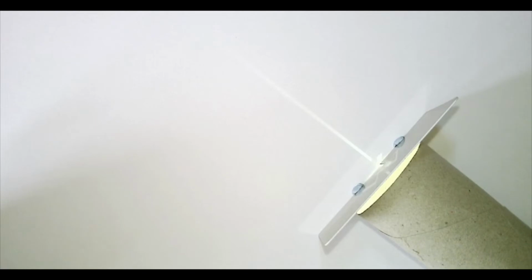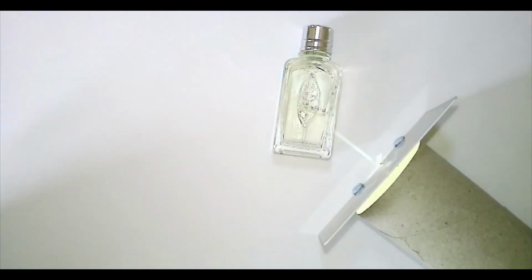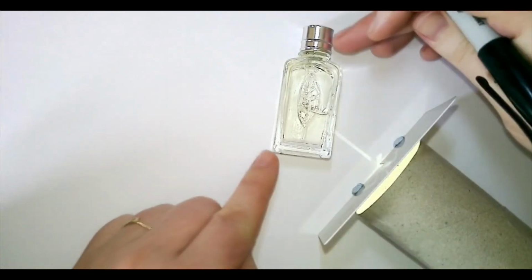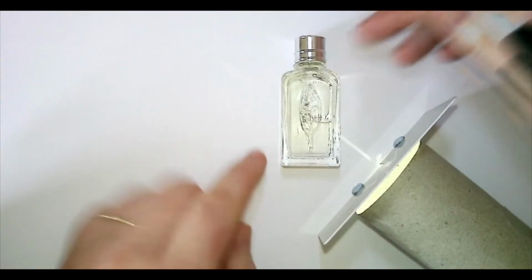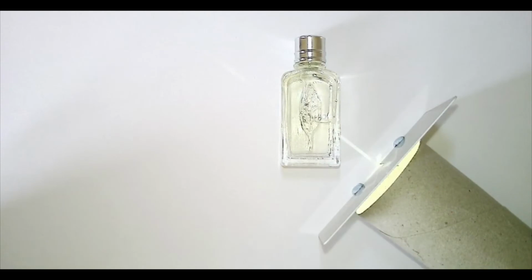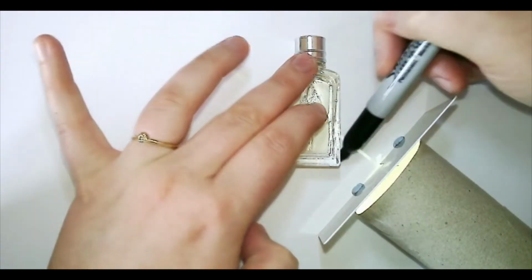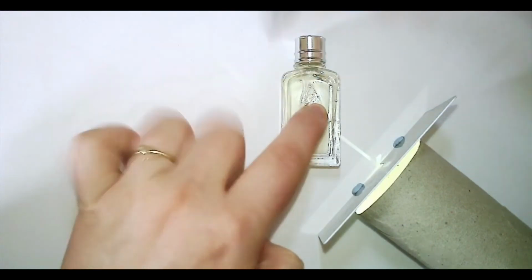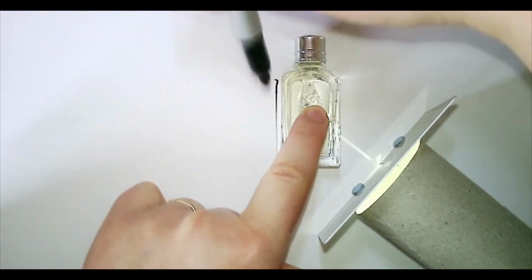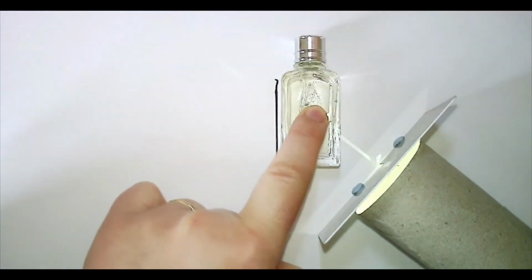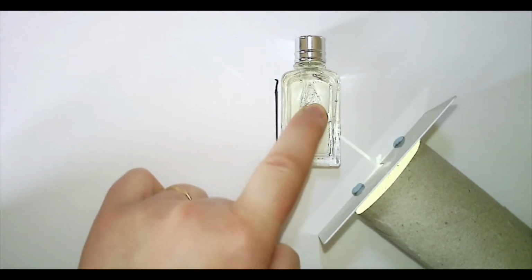So if I place my glass block onto my light source, I'm going to draw around the glass block just like we would ask you to do at school. So I'll draw that side, and I'm going to draw that side. And I'm not going to do all around it because it's actually unnecessary.